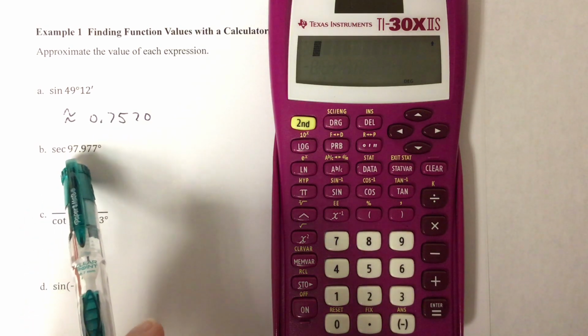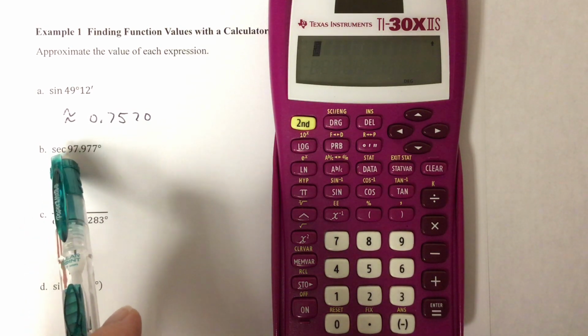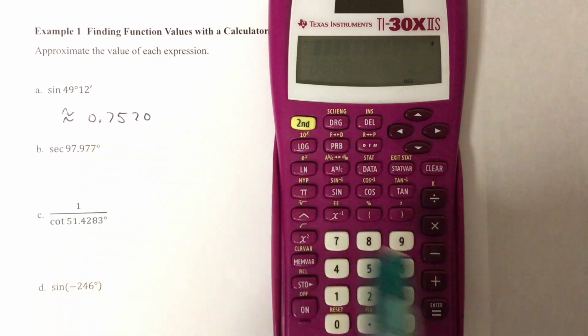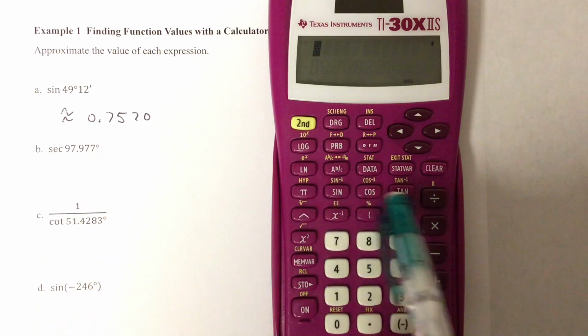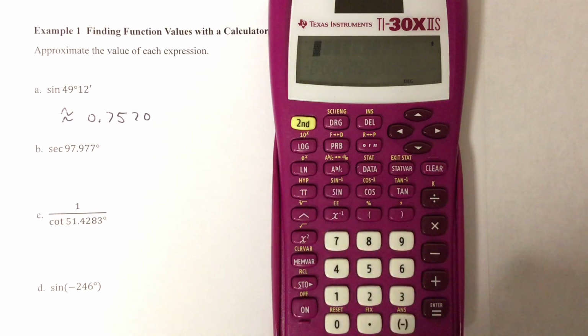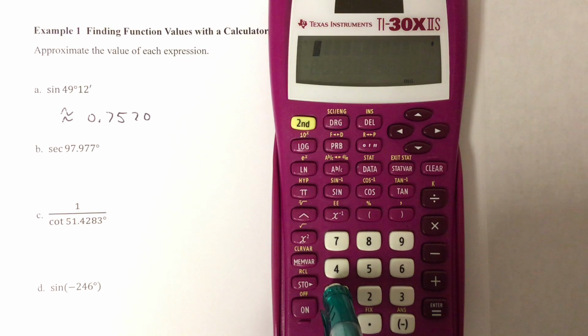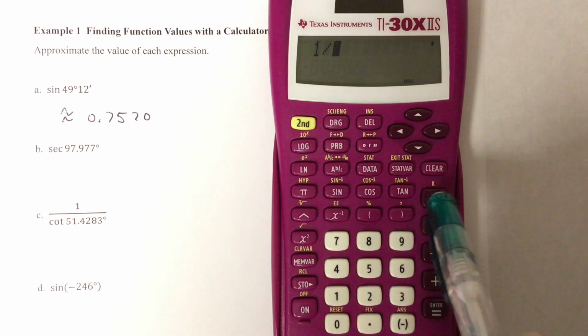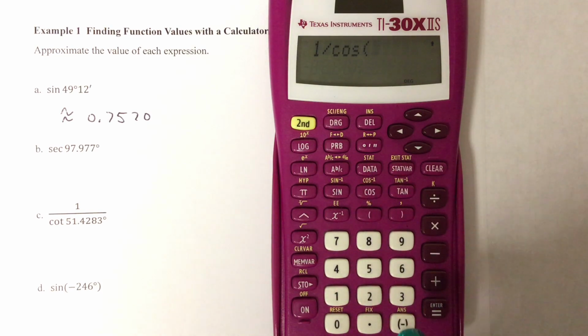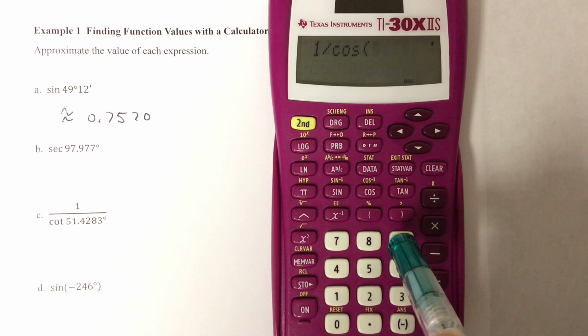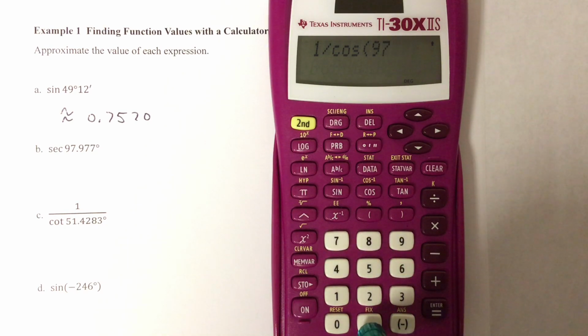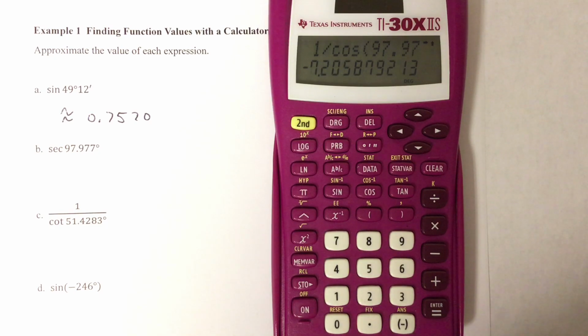So now let's look at part B. We're asked to find the secant of 97.977, but of course when we look at our calculator we don't have a secant button, but we remember that the cosine is the reciprocal of the secant. There are a couple of different ways that you can enter this. One is, if you know ahead of time that you're going to be doing a reciprocal, you can just put 1 over and then enter your trig function. So 1 over the cosine of 97.977 and then press enter.